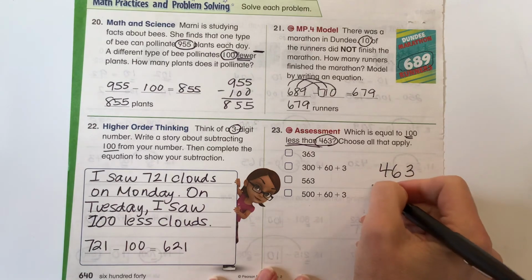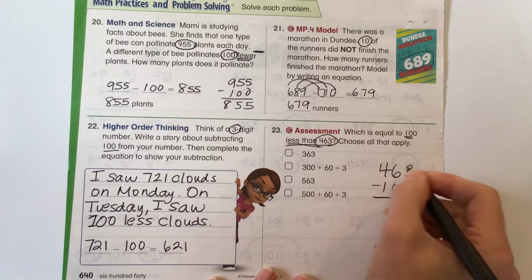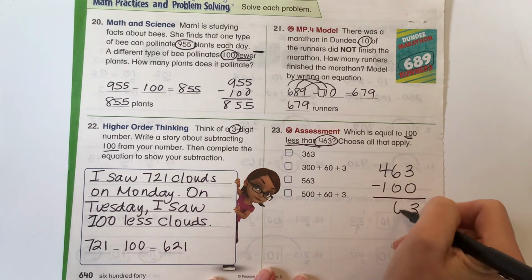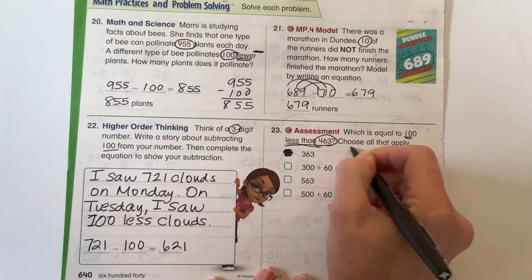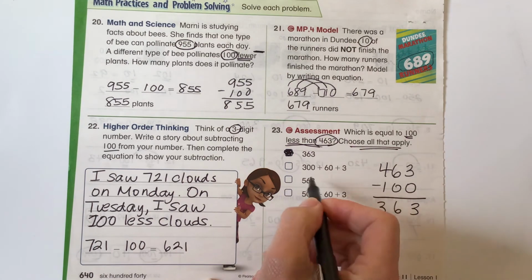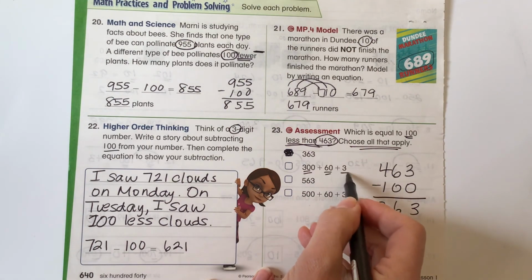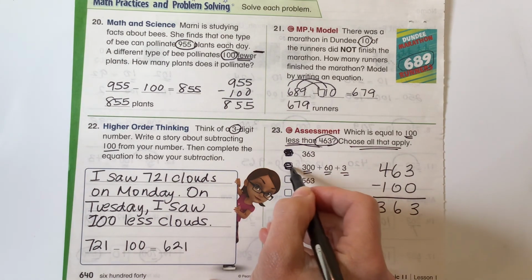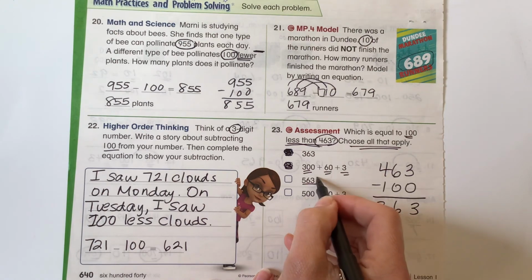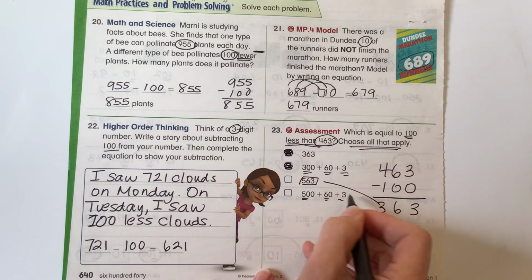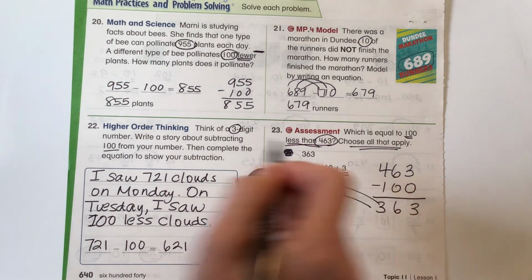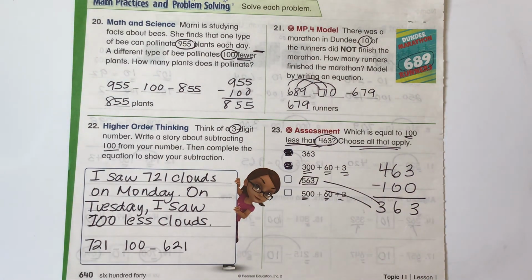So 463 minus 100, we know is 363, okay? But it says choose all that apply, so we want to double check. 300 plus 60 plus 3 equals 363. 563 does not equal, and 500 plus 60 plus 3 also does not equal. So I know it's going to be those two. Great job, everybody.